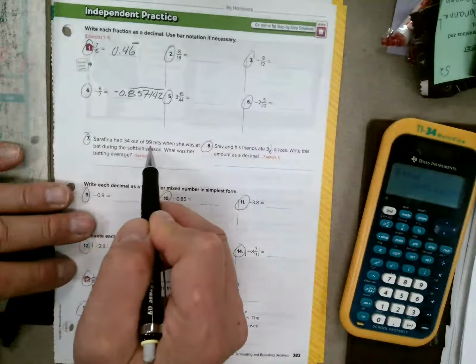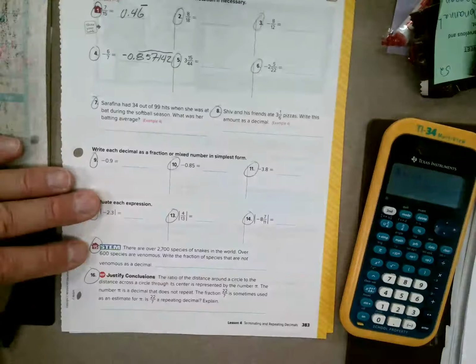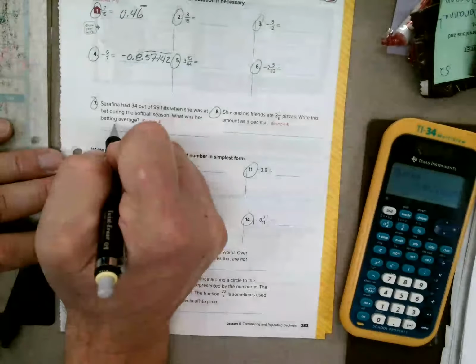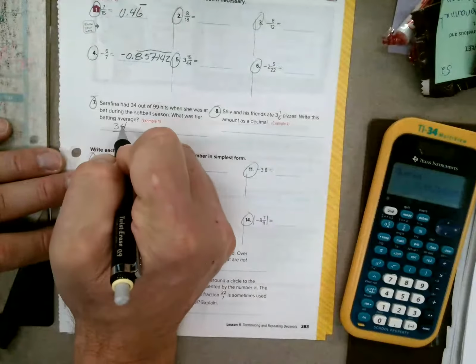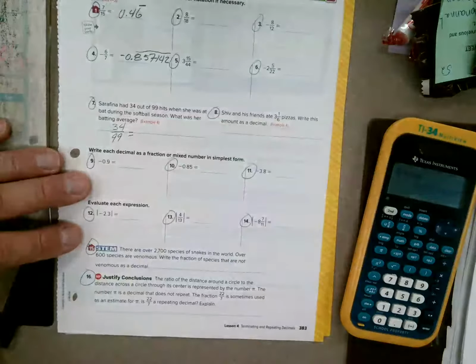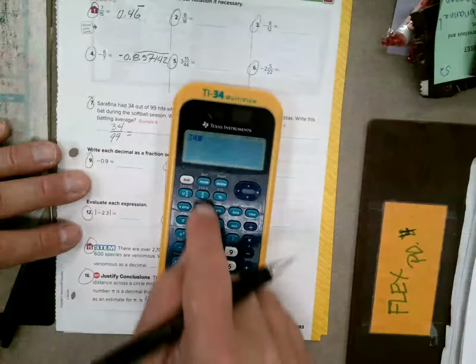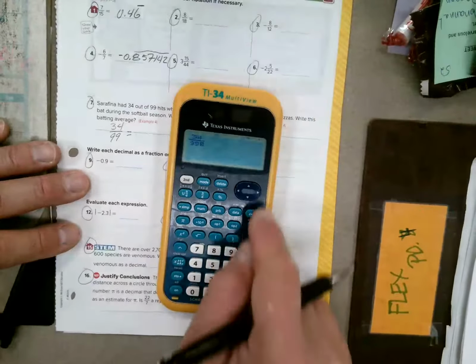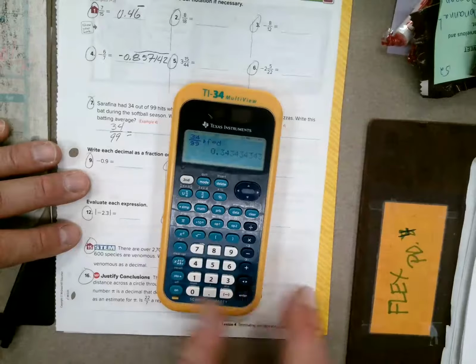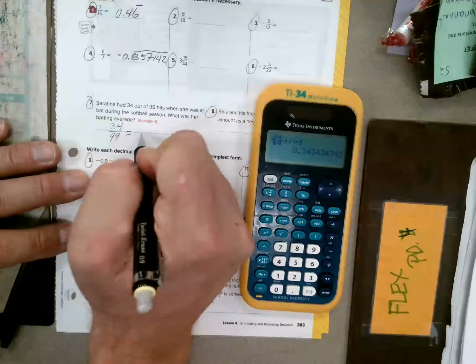Good question there. Serafina had 34 out of 99 hits when she was at bat during the softball season. What was her batting average? Well, to find batting average, we take 34 out of 99. And all we're going to do is really switch that to a decimal, right? And again, this would take forever without a calculator. So there we are. And it's 34 hundredths, right? So what is her batting average?